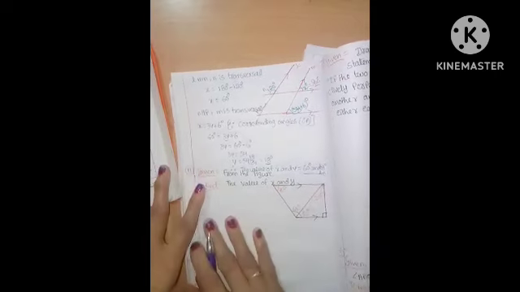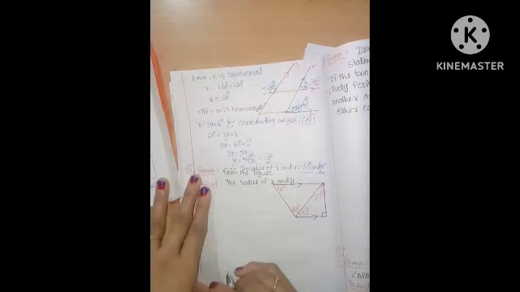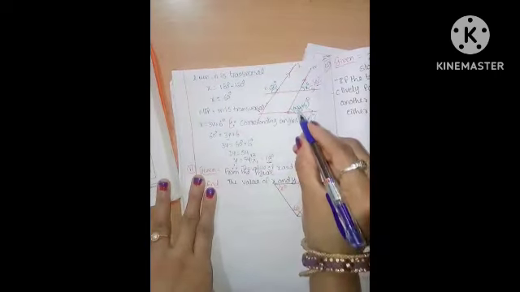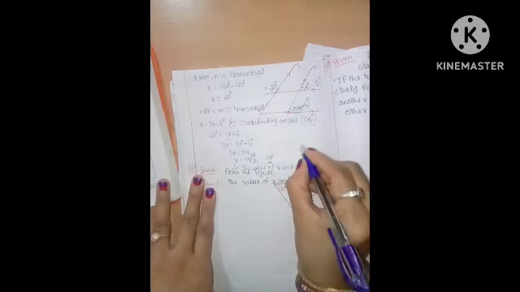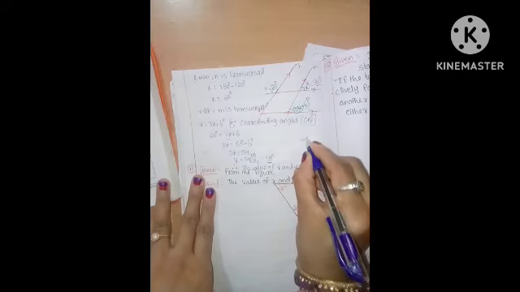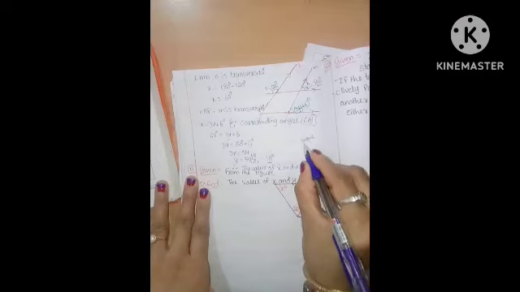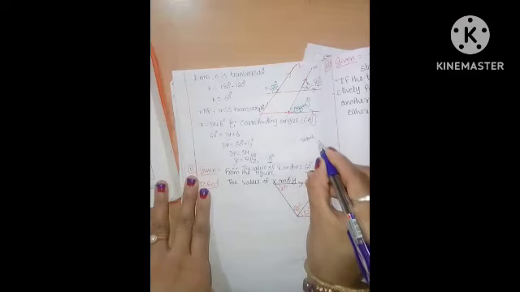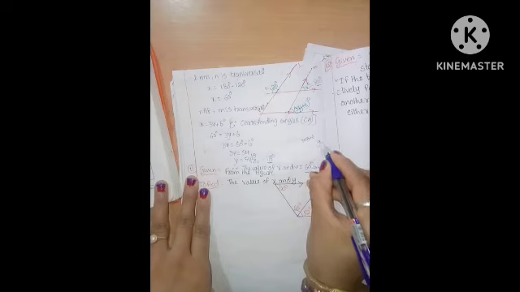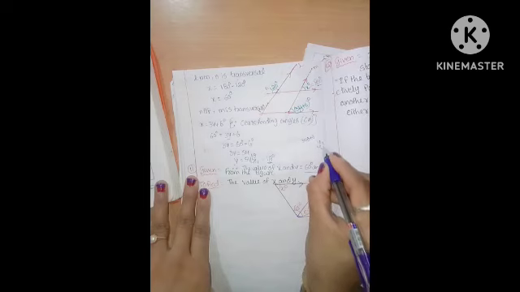Got it. Okay. Are you clear? Are you understood? Substituting the y value here: 3 into 18 plus 6 is equal to what? 3 eights are 24, 3 ones are 3, so 54 plus 6.